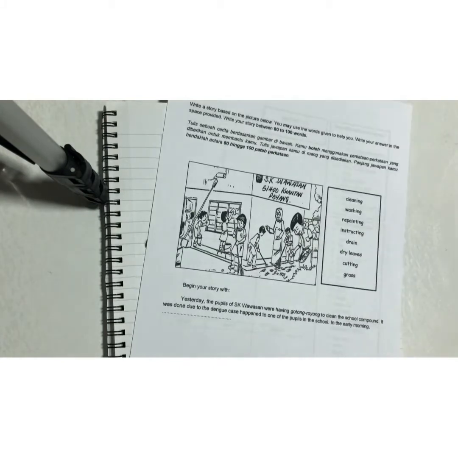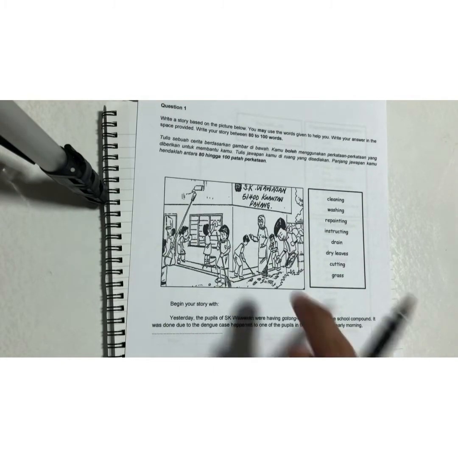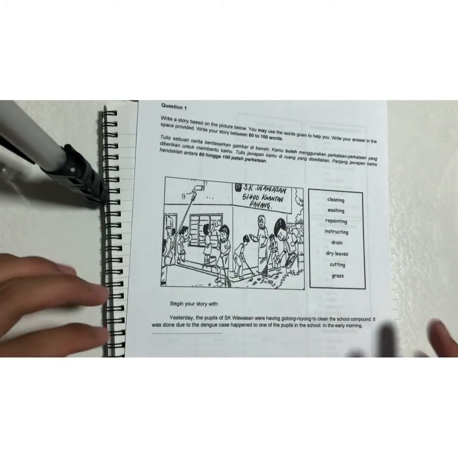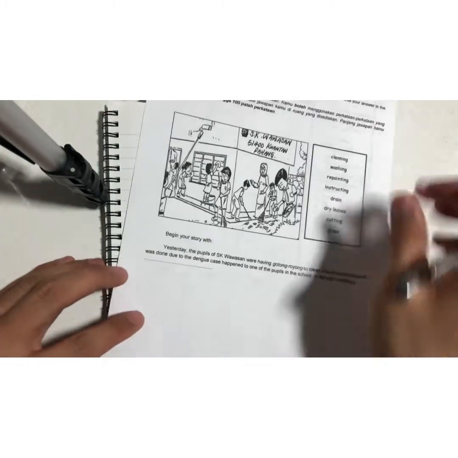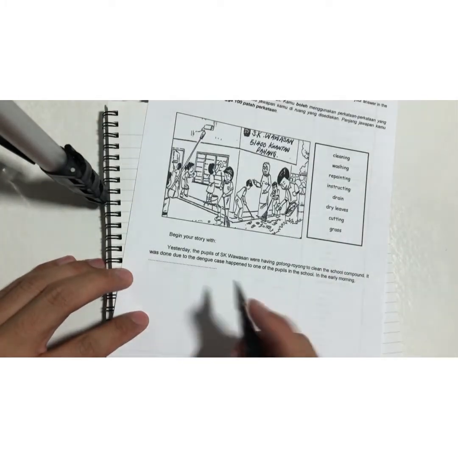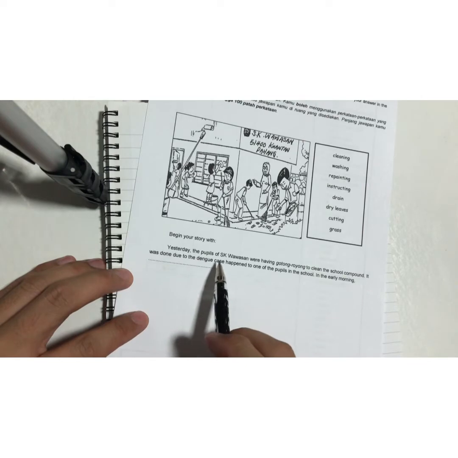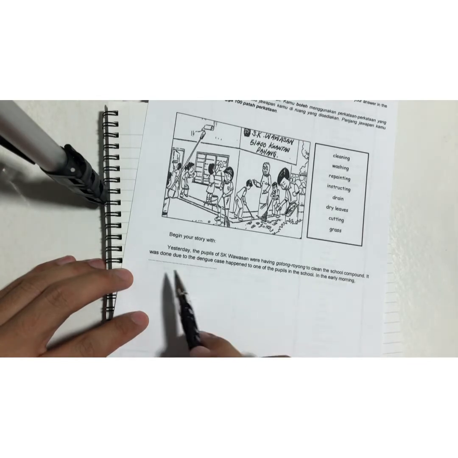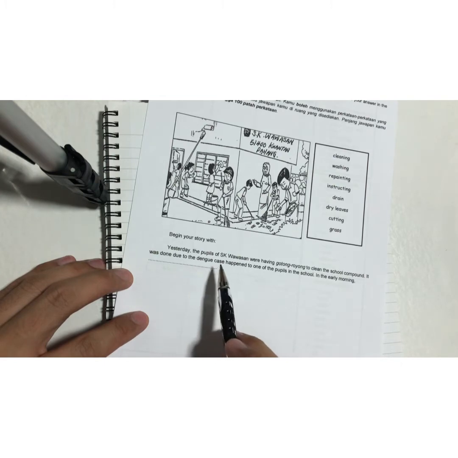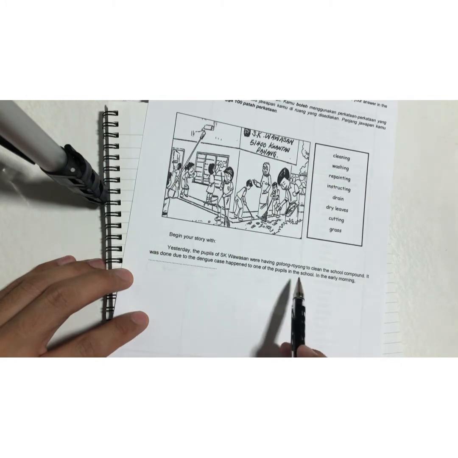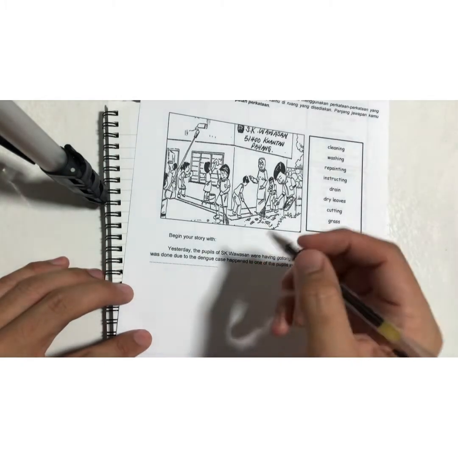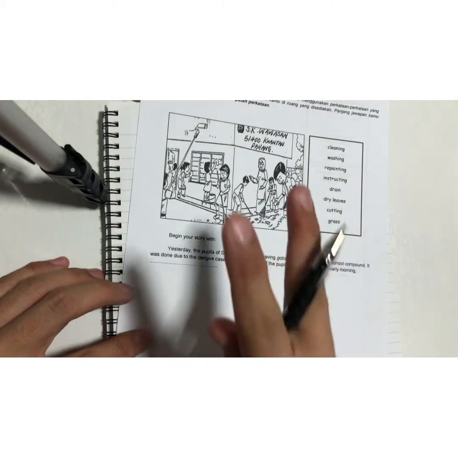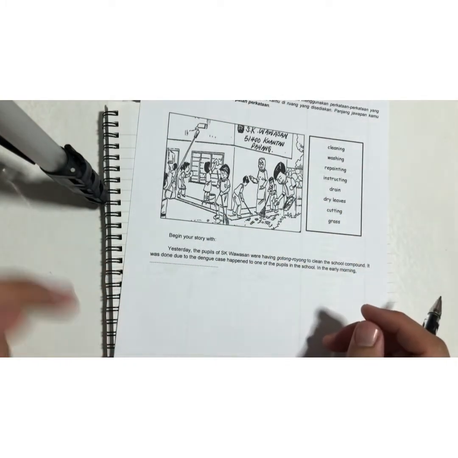So for today's practice, I've given you this type of question, only one picture, and in this question, they already give you a prompter. So in this prompter it says, yesterday the pupils of SK Wawasan were having gotong royong to clean the school compound. It was done due to the dengue case that happened to one of the pupils in the school. So awak dah tahu dekat sini ada 2 ayat yang telah dia beri kepada awak. There are 2 sentences given to you.